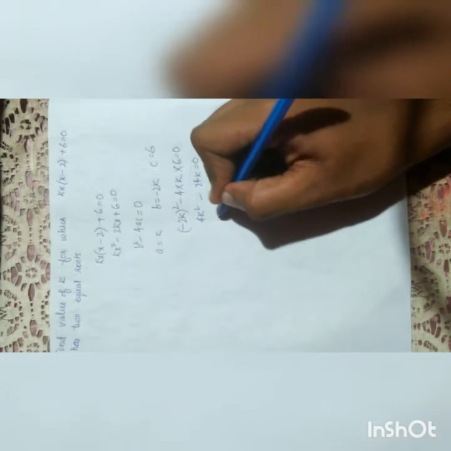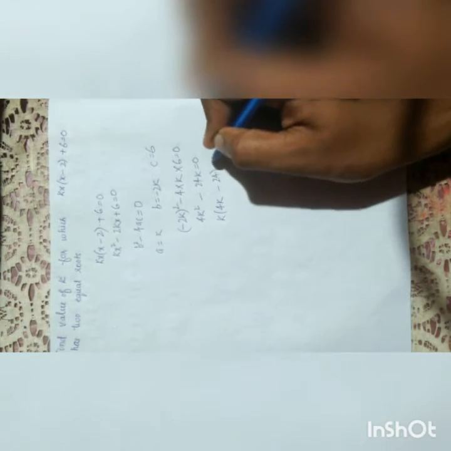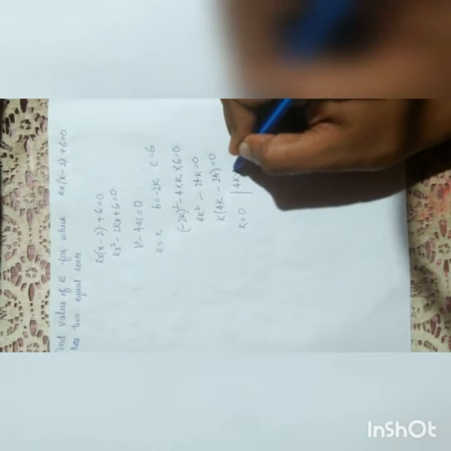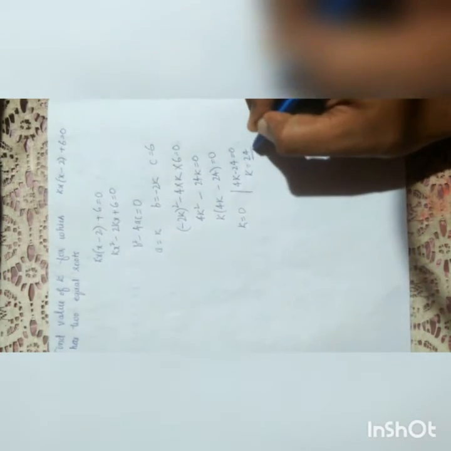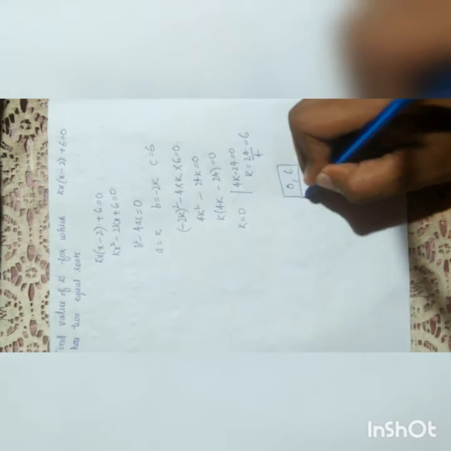Taking k common, we have k(4k minus 24) is equal to 0. Now we have two solutions for k: either k is equal to 0 or 4k minus 24 is equal to 0, so k is equal to 24 by 4, which is equal to 6. So two values of k are possible.